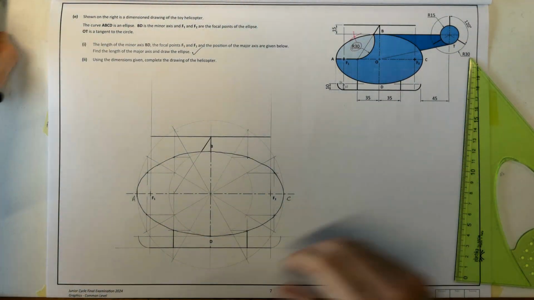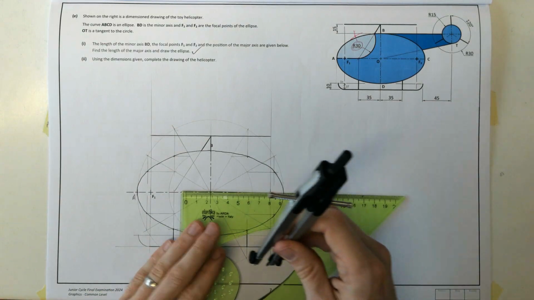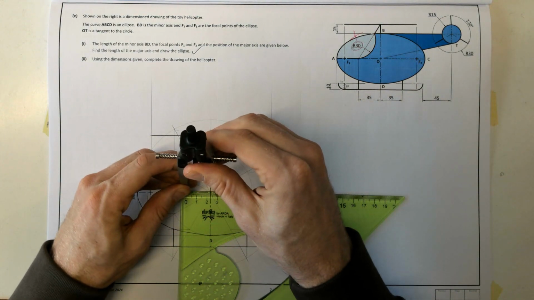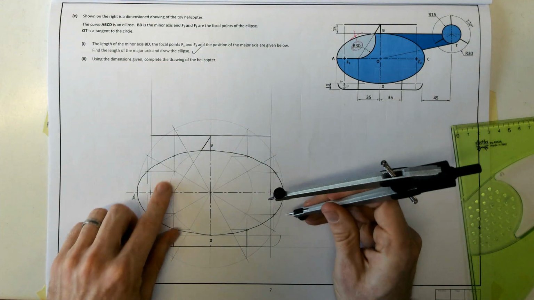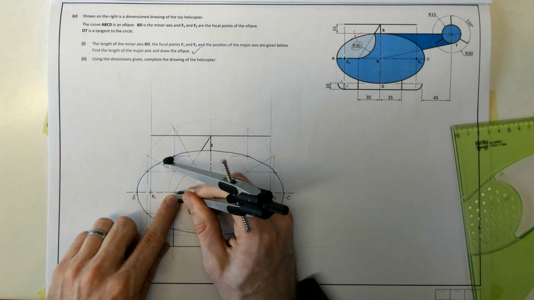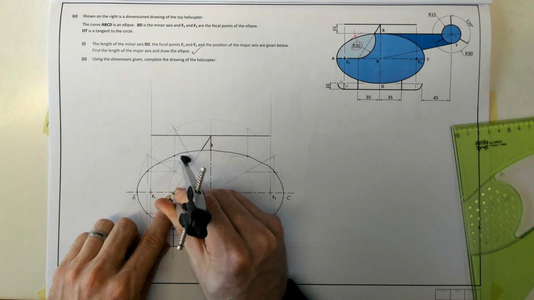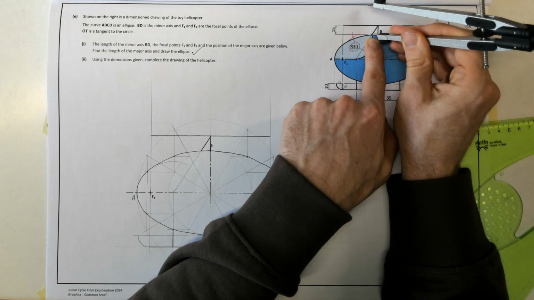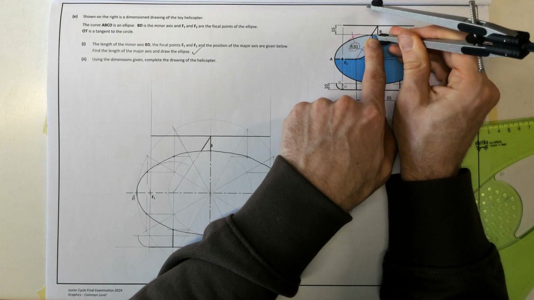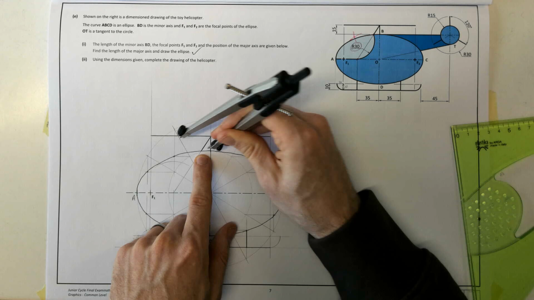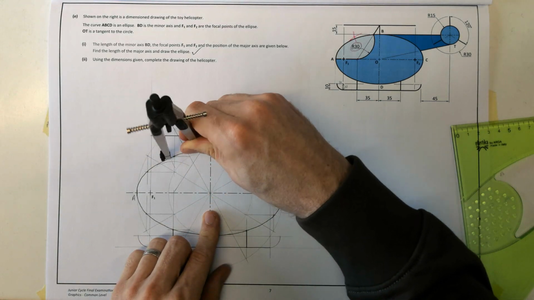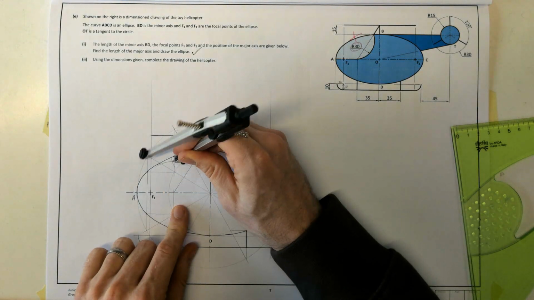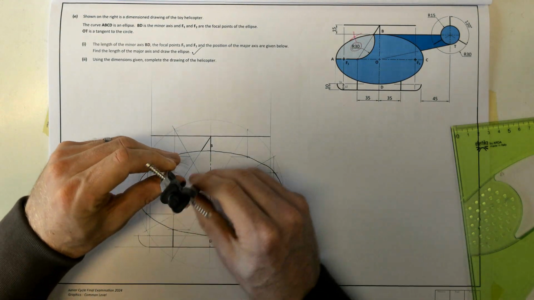So get my compass. I've got radius 30 here on my compass. I'll go to that first point, swing an arc. Okay, I'll go to that second point, which isn't directly in line with B. It's actually where that line hits my ellipse. So there, swing an arc. So that has now found me the center. So where the two arcs meet, that will be the center of that final arc that I want to draw.